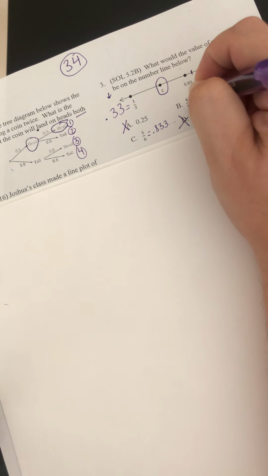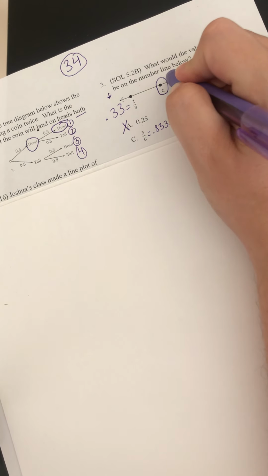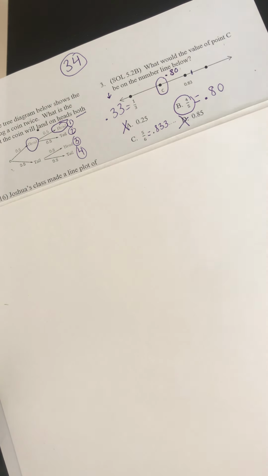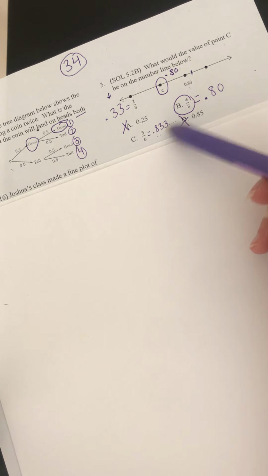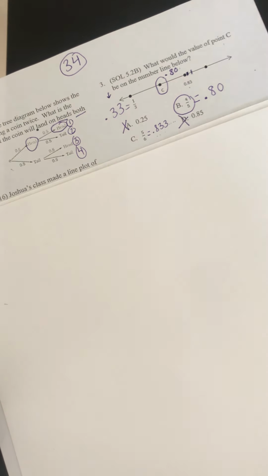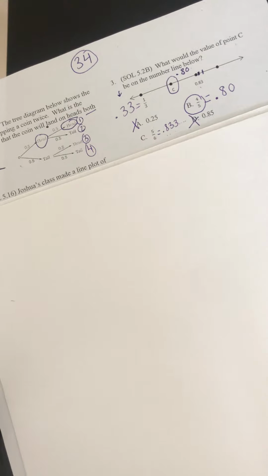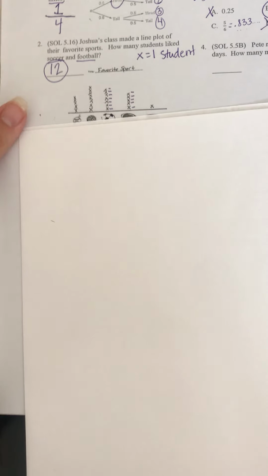I would say B. I would say that 0.8 or 80 would go there, and then a little bit more past that would be 83. And then 83.33 is going to be like right here. So B seems like the best answer. All right, let's move on to number 4.